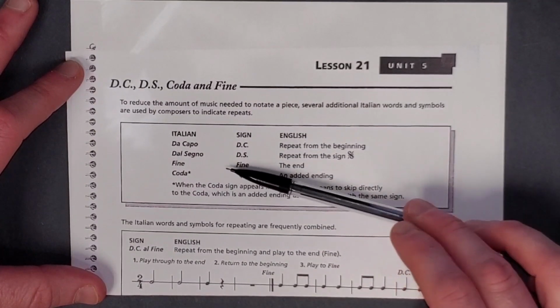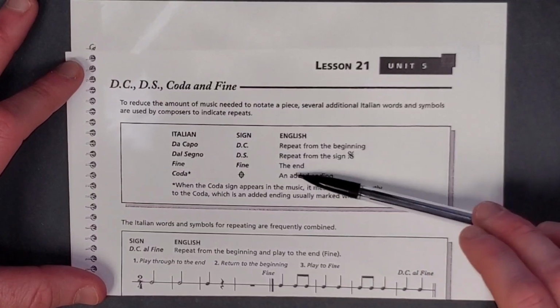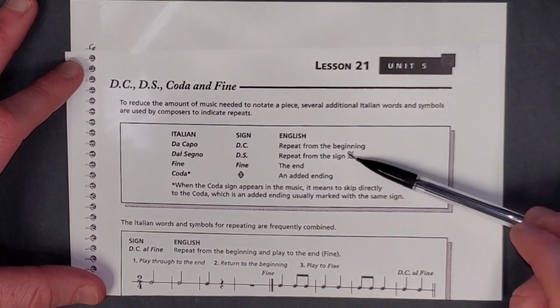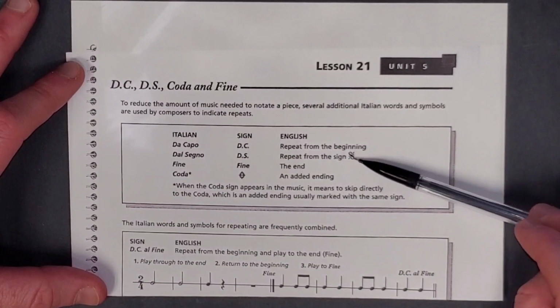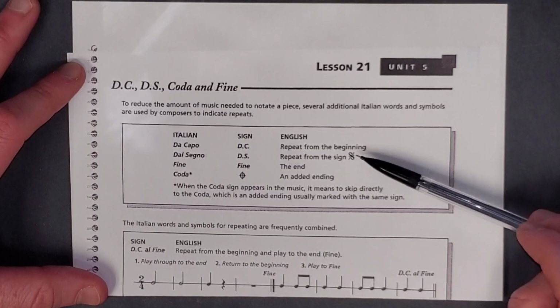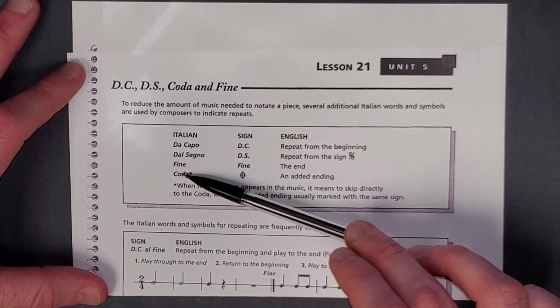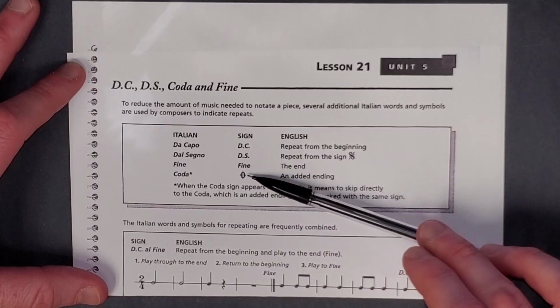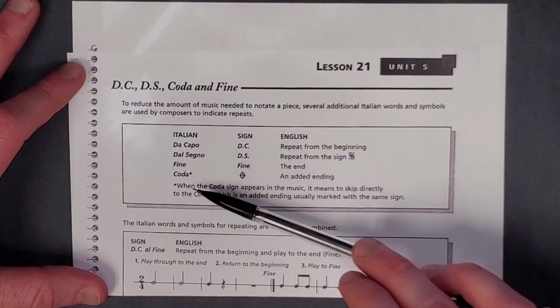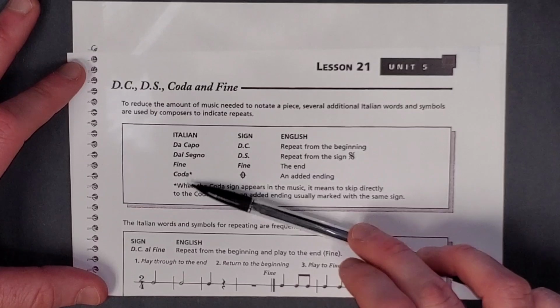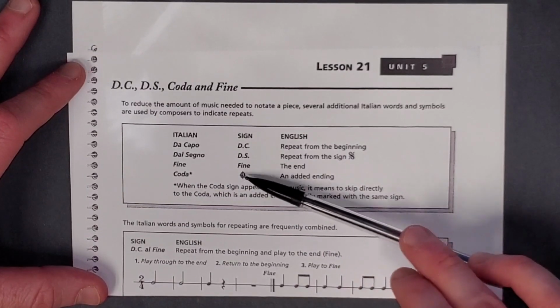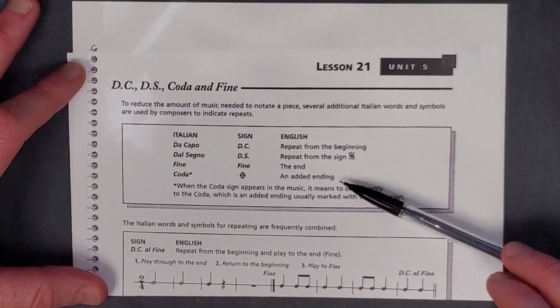Next one, dal segno, DS, repeat from the sign. So get really familiar with that symbol right there because you'll need it for a lot of roadmaps. Fine is just fine, and that means the end. Coda looks just like that. It's kind of like a bullseye, and that's an added ending.